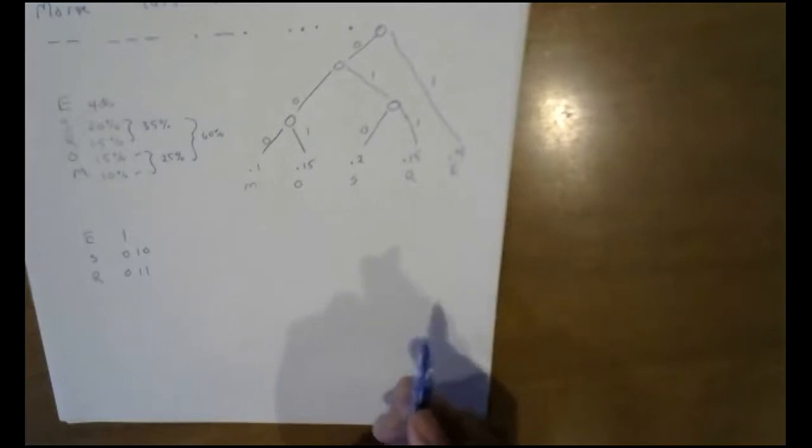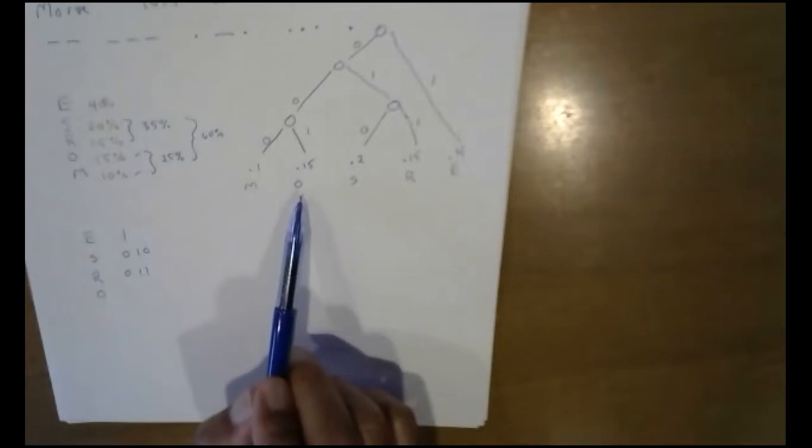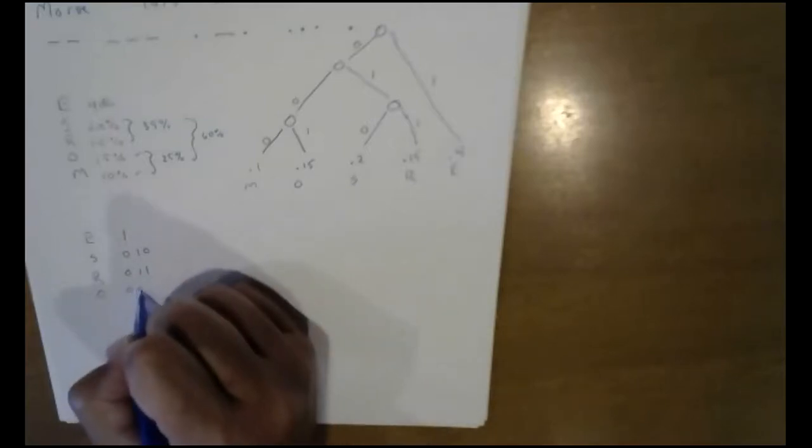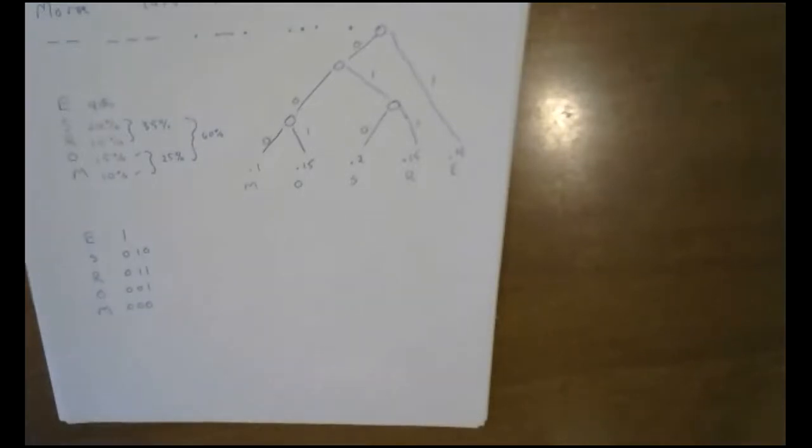Oh, no, they're just nodes. Understandable. What is O? Here's O. If I come down the path, what do I get for O? 0, 0, 1. And finally M, 0, 0, 0. Good. Okay, so now if I went through and made up a word, let's see, I'm going to make this up.